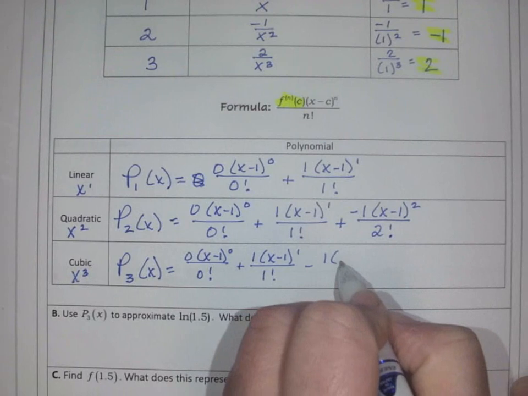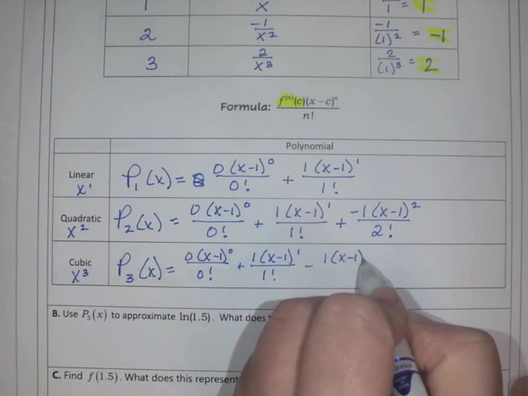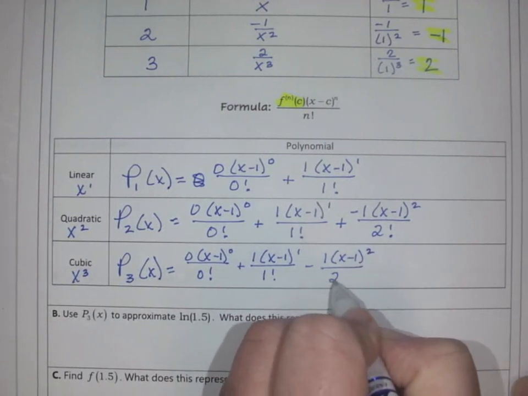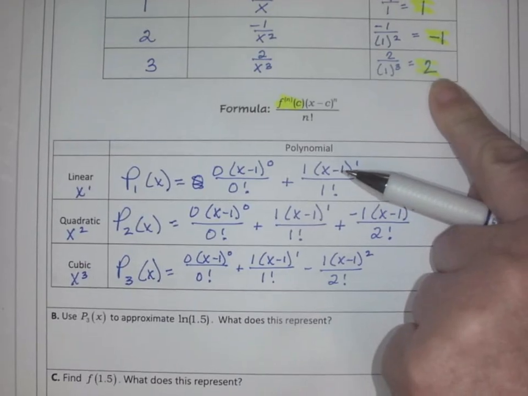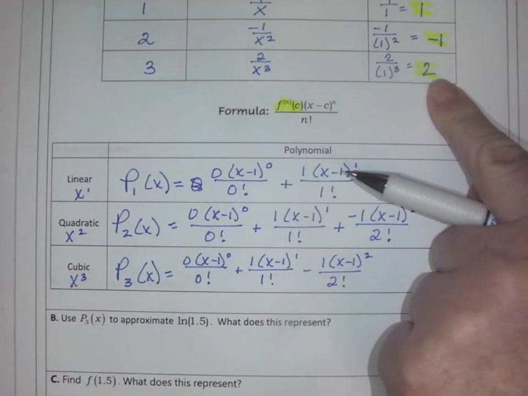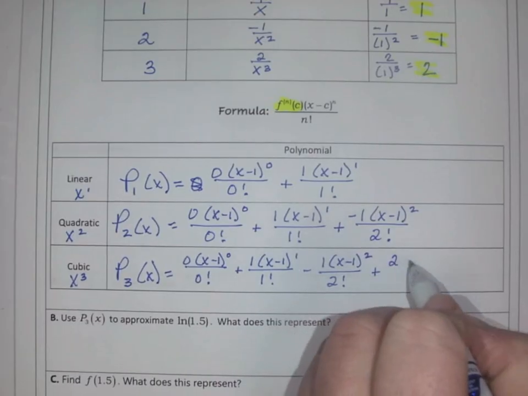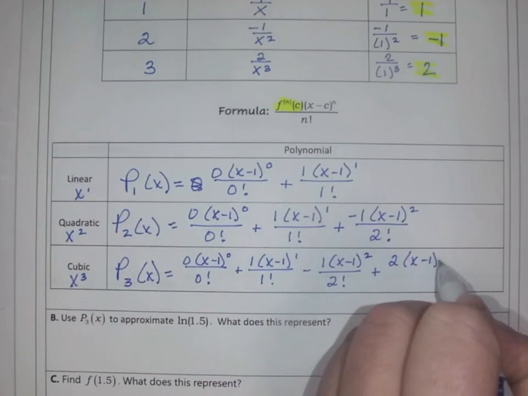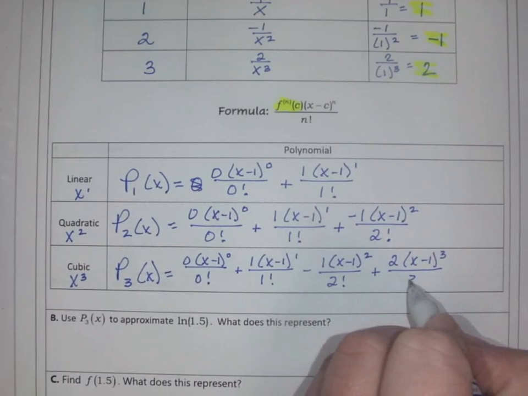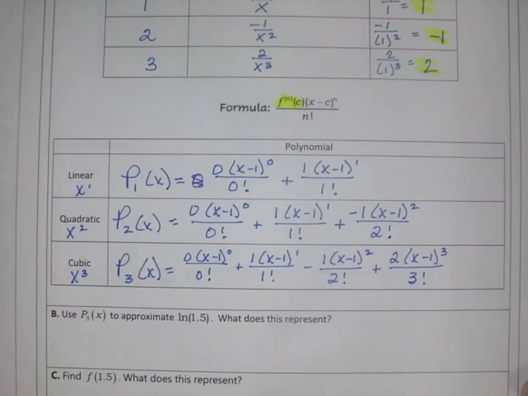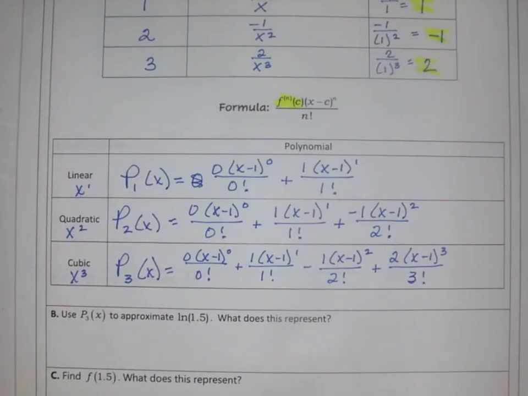So minus 1 times (x minus 1) squared over 2 factorial. Now we're going to pull in our third derivative value, which is 2. So we'll have a plus 2, and then we'll have (x minus 1) to the third over 3 factorial. So it's a pattern that just repeats itself over and over.